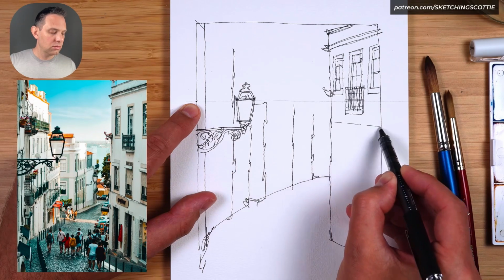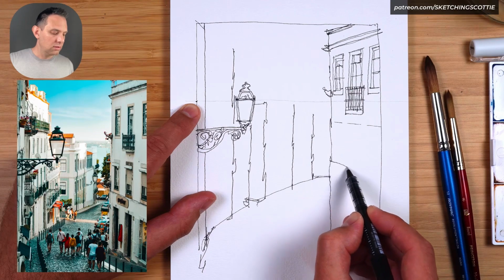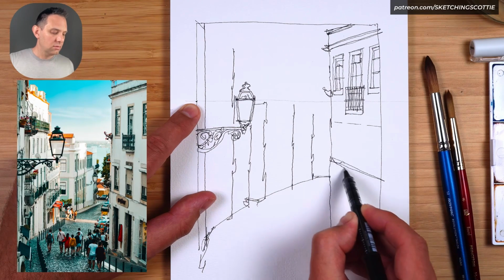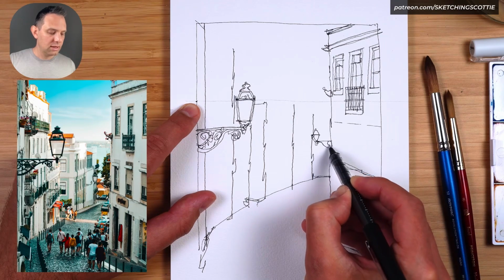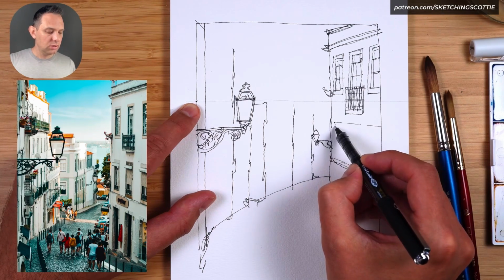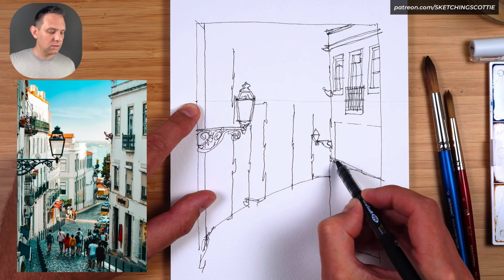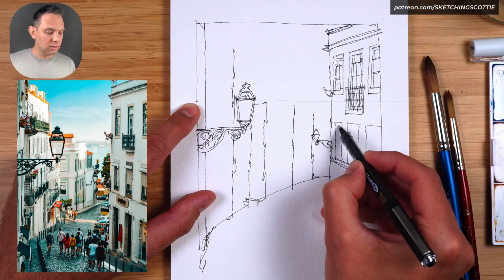1, 2, 3. Do you notice that wire going across there to give the light electricity? So just add that in there, and we can add in that lamp. I'm not sure if you'll see that later, but hopefully it doesn't get lost because it's quite nice. And then we can add in those windows. So more vertical lines here, but have their bottom edges tilted. So now we can add in the details.